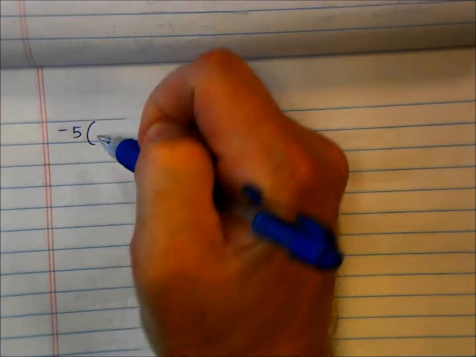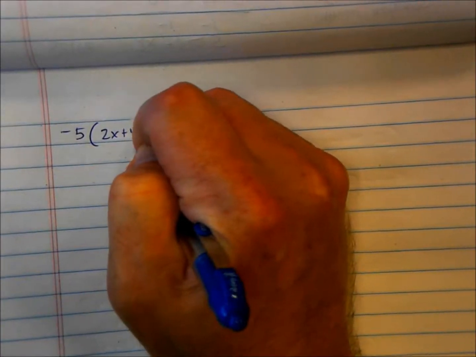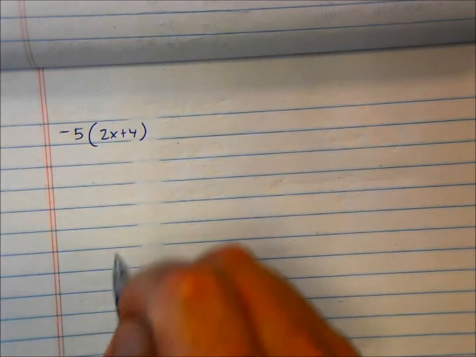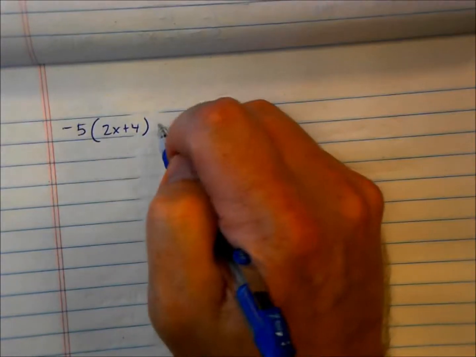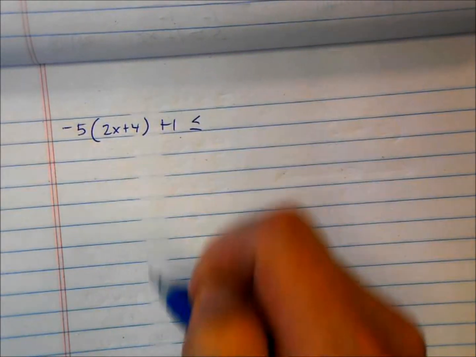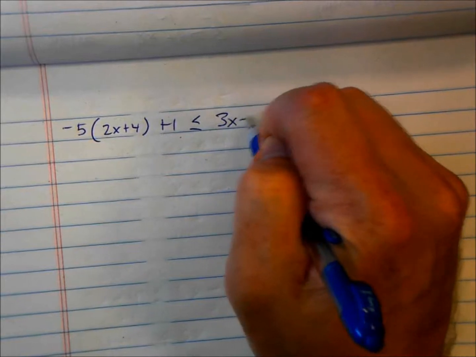Okay. How about, I'm just going to steal one out of the book here that looks kind of complicated. Minus 5 times 2x plus 4, plus 1, less than or equal to 3x minus 3.